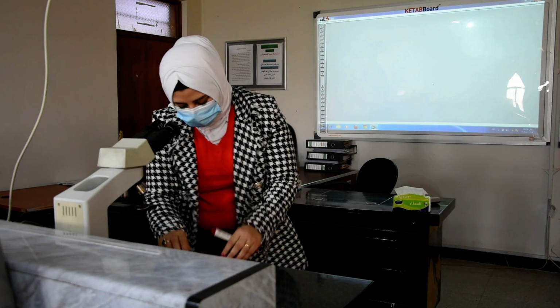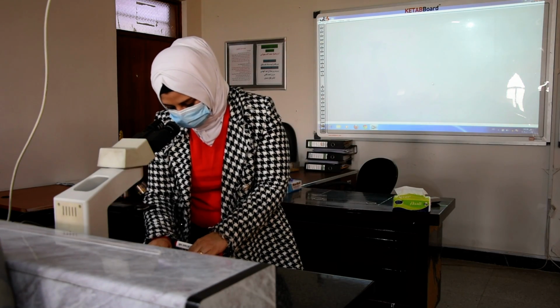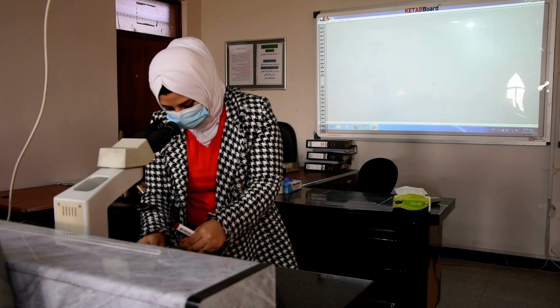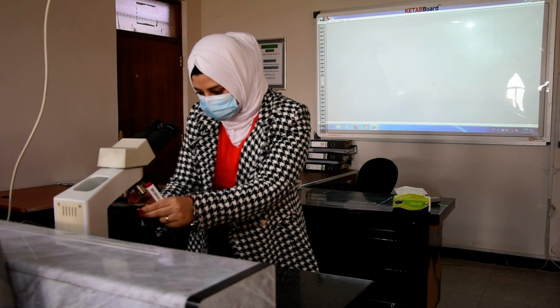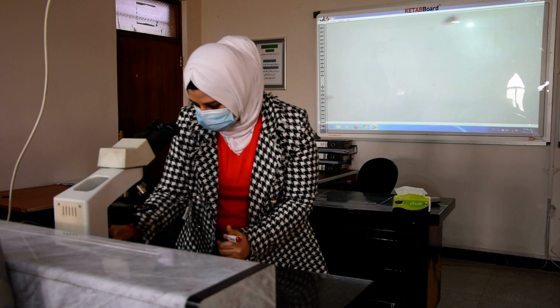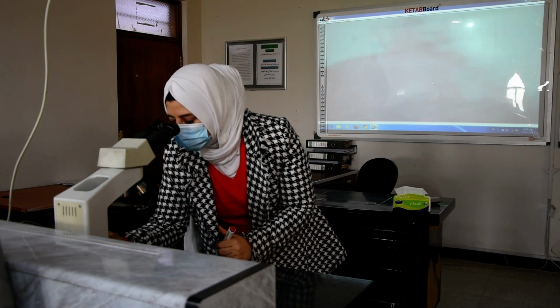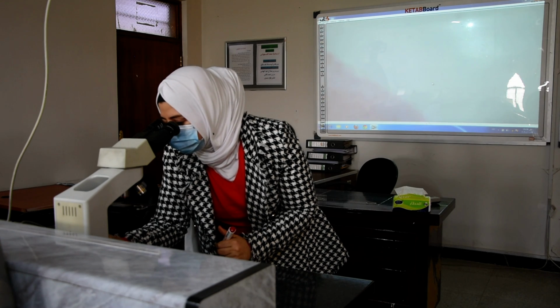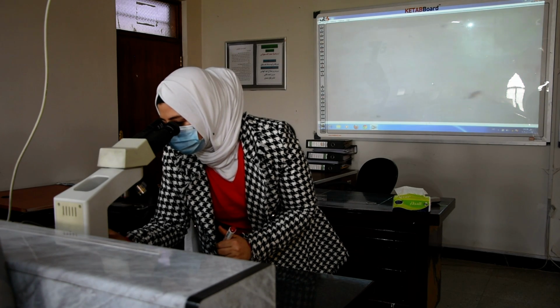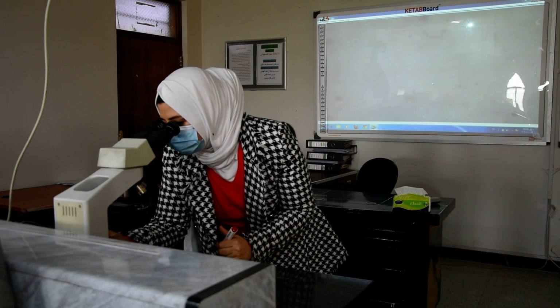The last type of endocrine gland is the pineal gland. The pineal gland is located midline at the roof of the diencephalon.